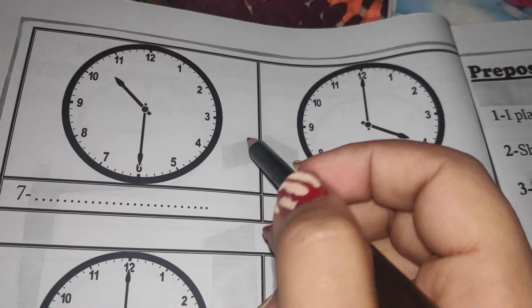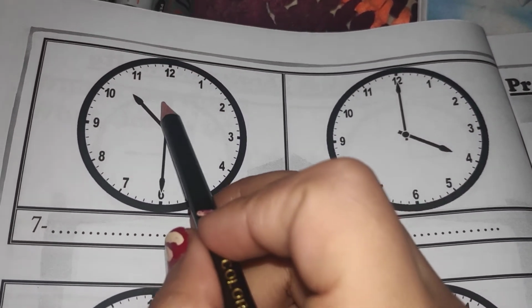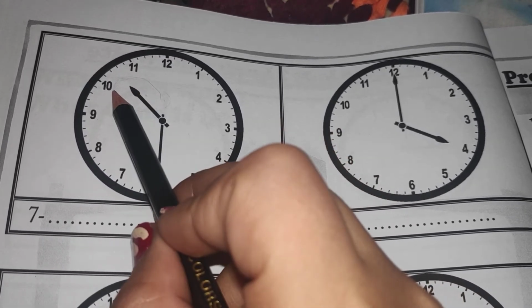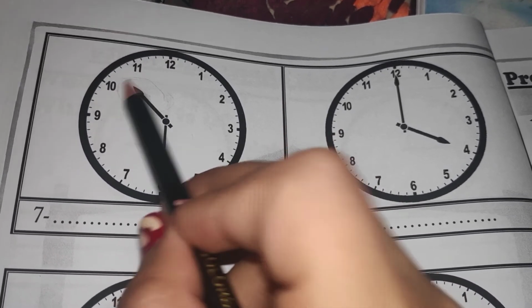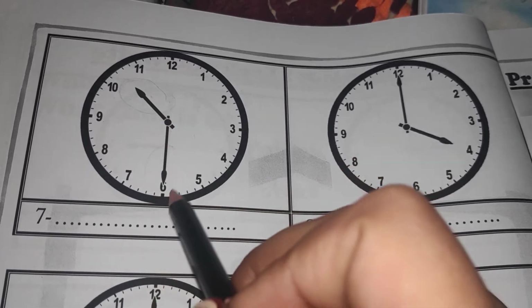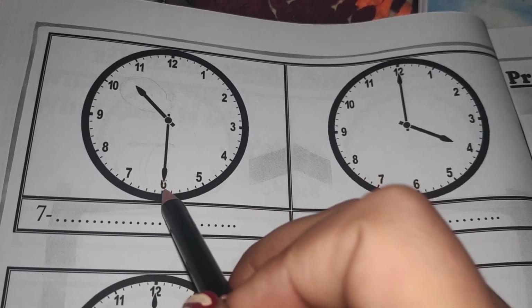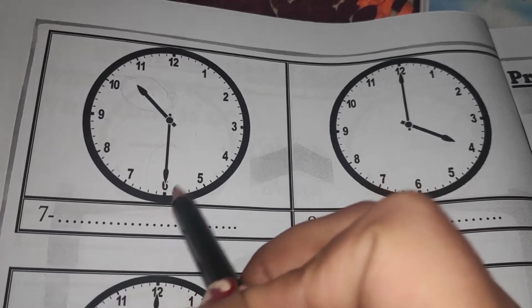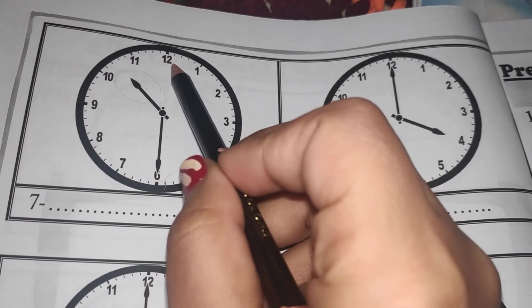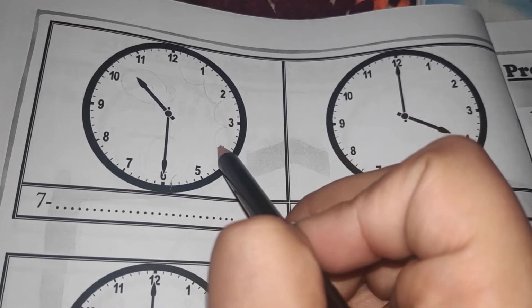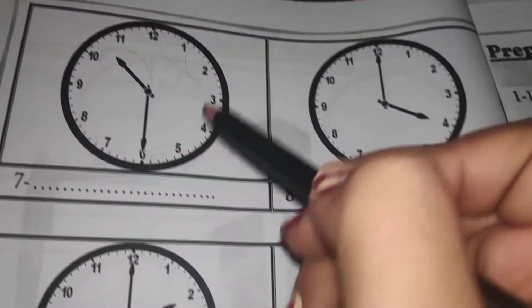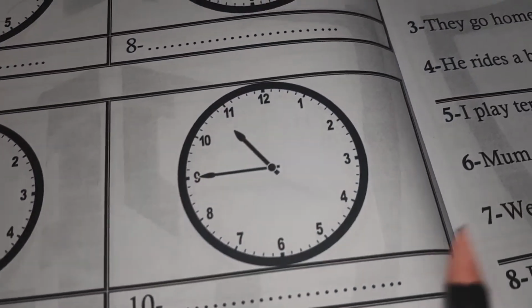Let's see here. Number 1, look at the short arrow. The short arrow is referring to 10. So I say it's 10. Number 2, look at the long arrow. The long arrow is referring to 6. So I say it's 30. How can it be 30? We said 5, 5, 5, 5, 5, 5. So it's 30. Okay, let's go to this clock.